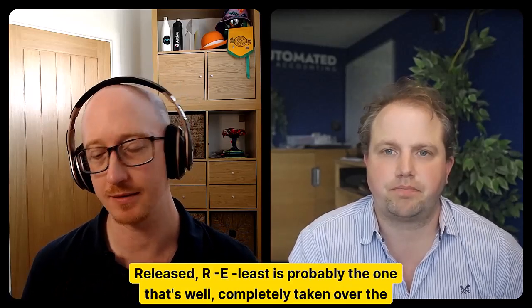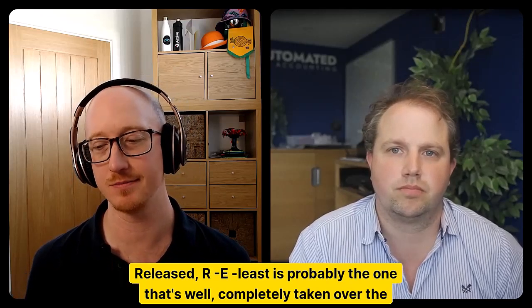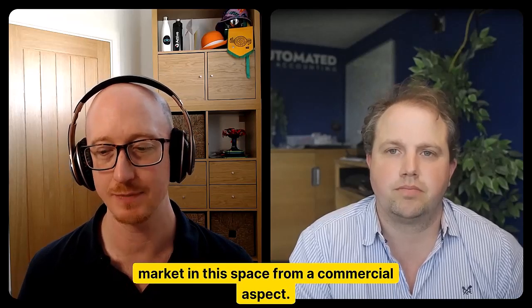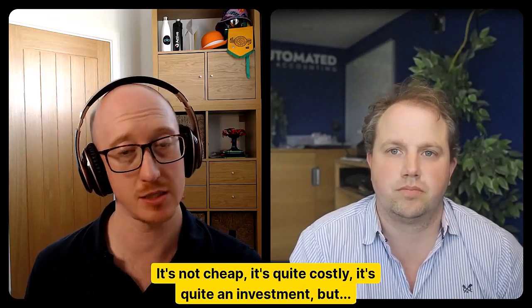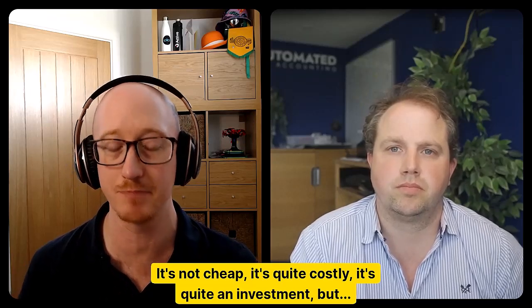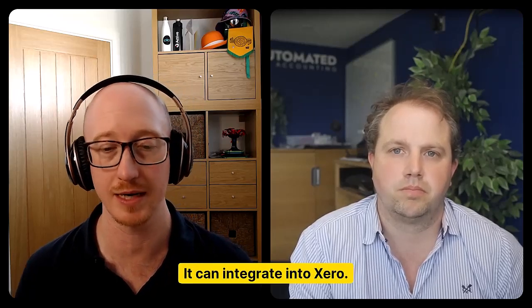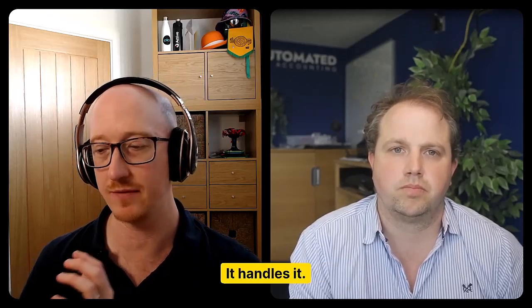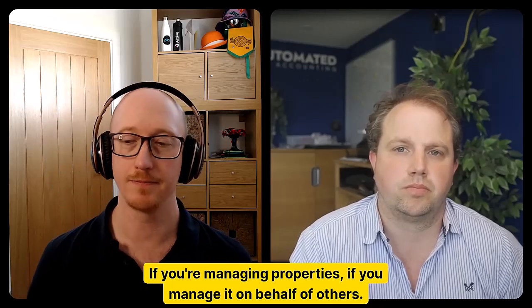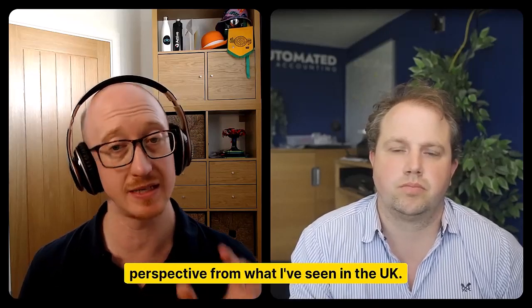Re-Leased, spelled R-E dash Leased, is probably the one that has completely taken over the market in this space from a commercial aspect. It's not cheap. It's quite costly. It's quite an investment, but it does handle it really well. It's really advanced. It can integrate into Xero. It handles it if you're managing properties on behalf of others. And it kind of stands head and shoulders above the rest from a cloud native perspective, from what I've seen in the UK.